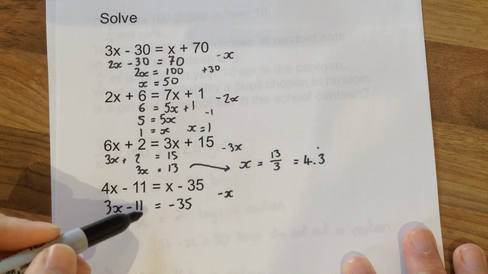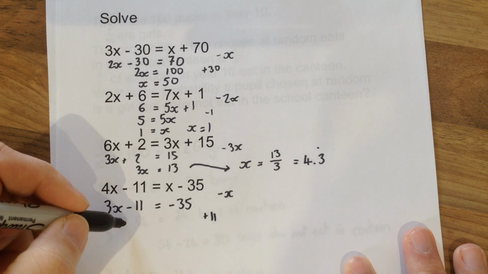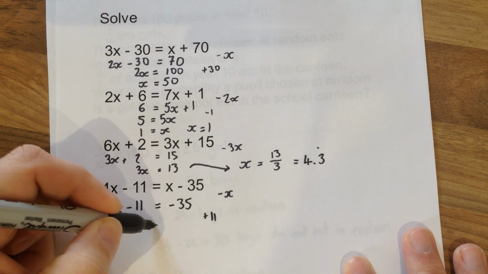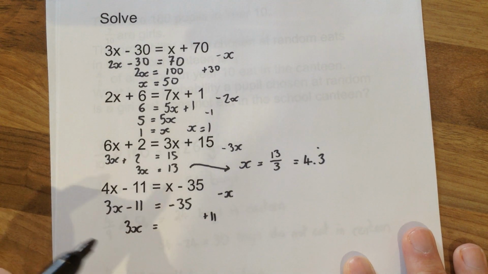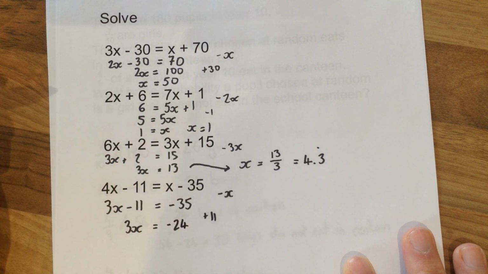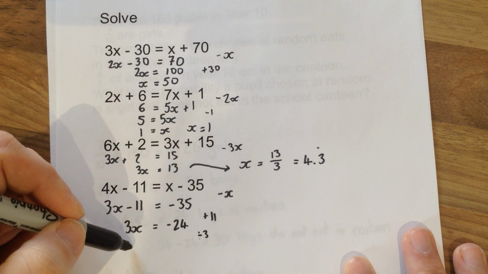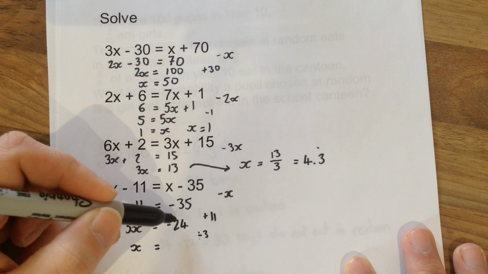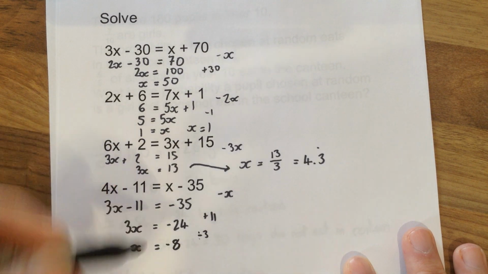I would then have to add 11 to both sides to try and get rid of that minus 11. So that will give me 3x is equal to minus 35 plus 11, so I'm going up 11, that would get me to minus 24. And then divide both sides by 3, so that gives me x is equal to minus 24 divided by 3, which gives us minus 8.